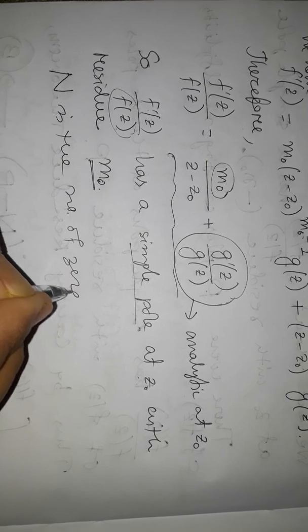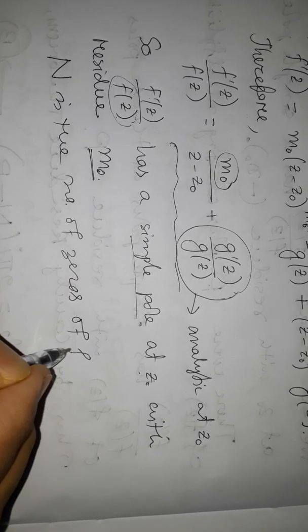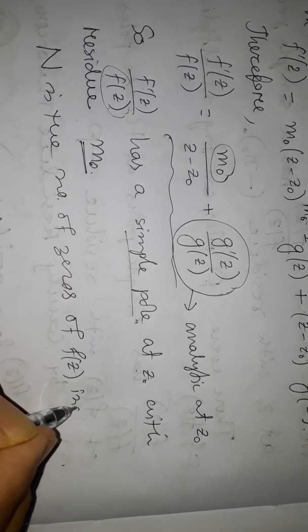And in the theorem we have assumed that n is the total number of zeros of f z inside C, counting multiplicities.